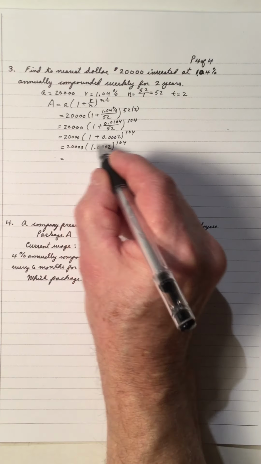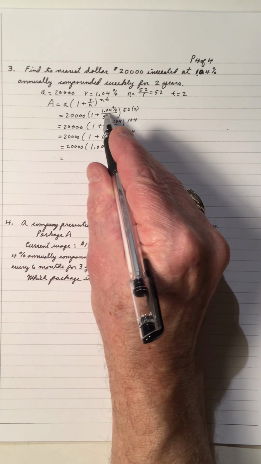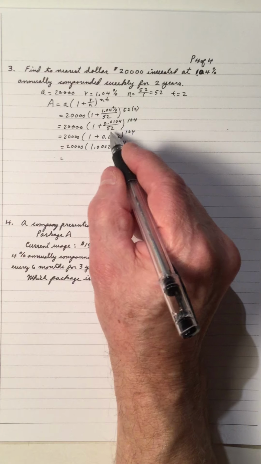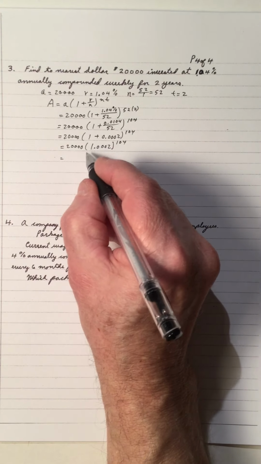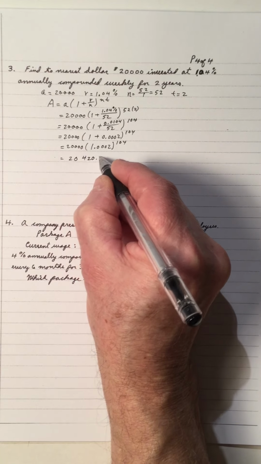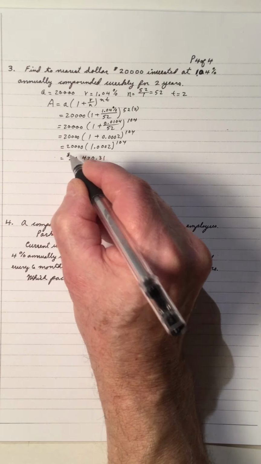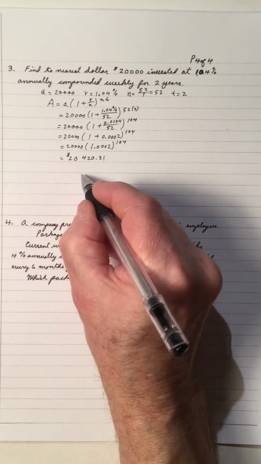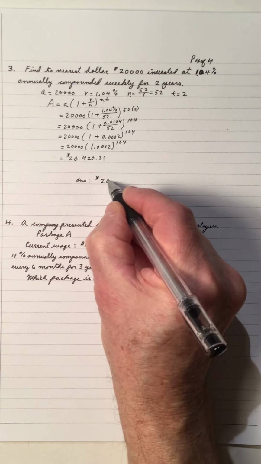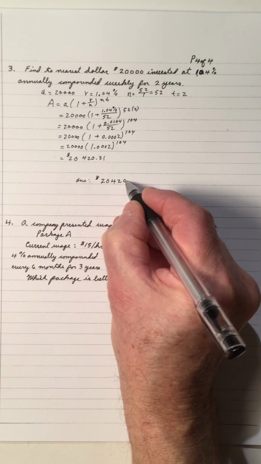Sub that in your calculator. Notice I simplified the percent first to a decimal, and then divided it, so you can see I won't get mixed up. So that works out to be 20,420.31. And it says to the nearest dollar, so the answer is $20,420.